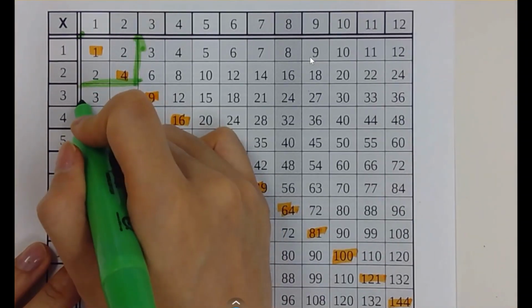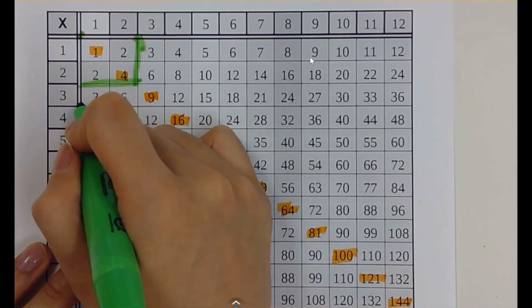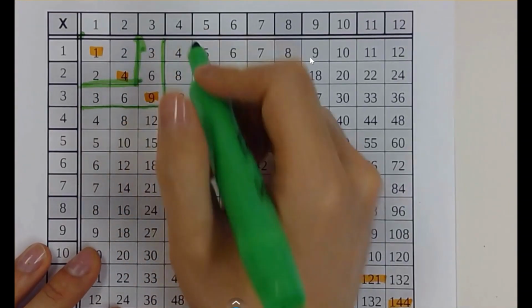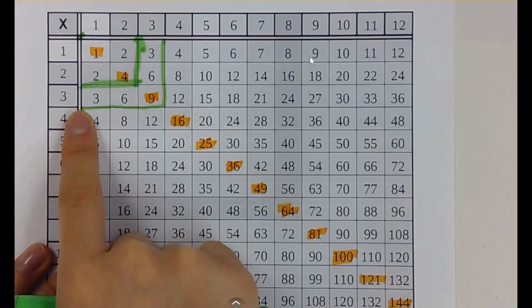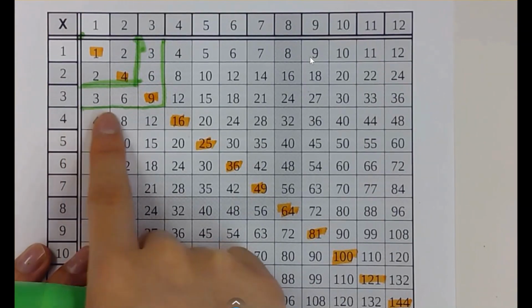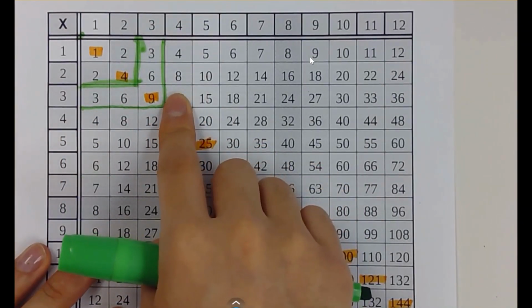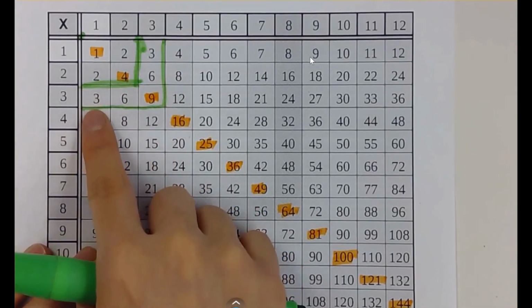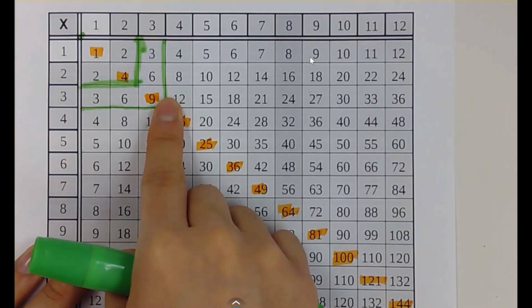For example, if I draw a slightly bigger square going up to 9, then I get a 3 by 3 square that has 1, 2, 3, 4, 5, 6, 7, 8, 9 numbers in it.